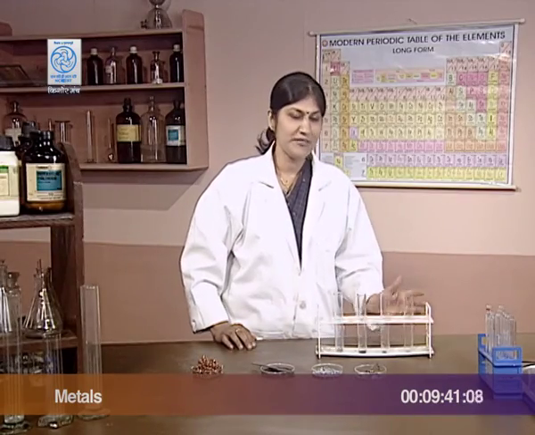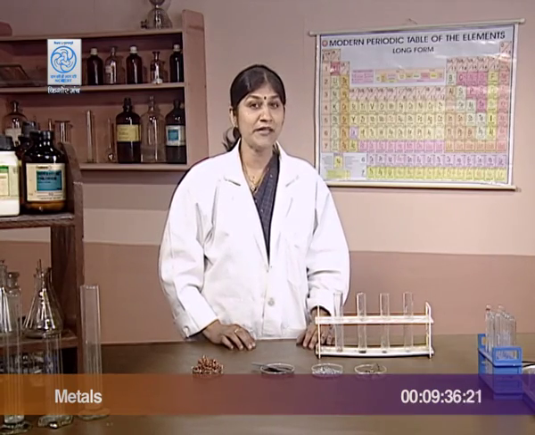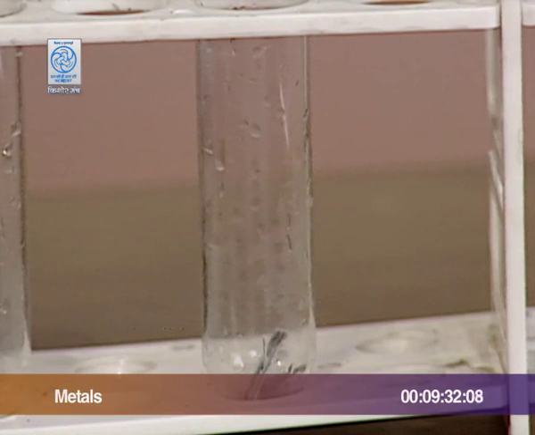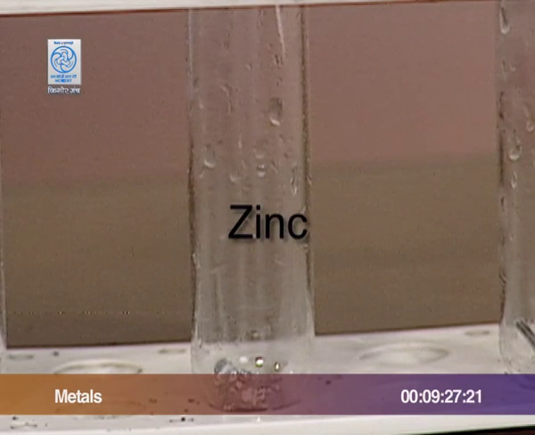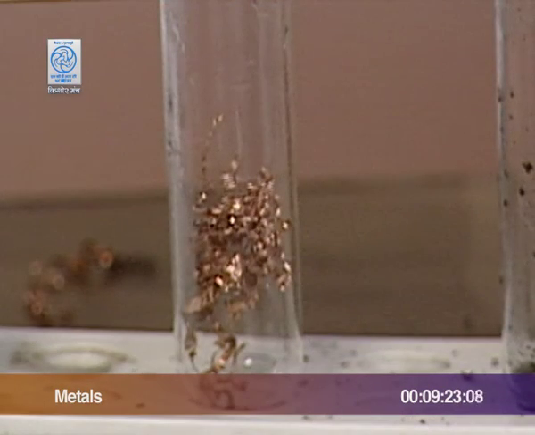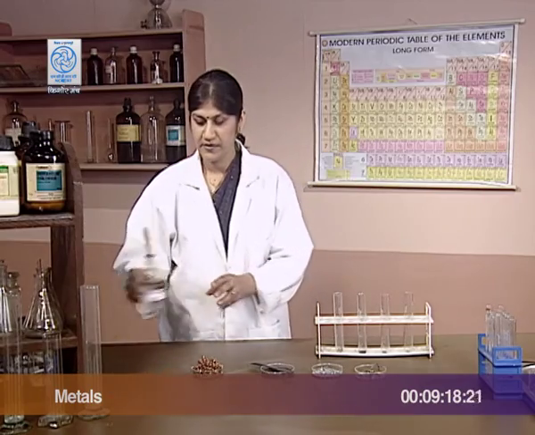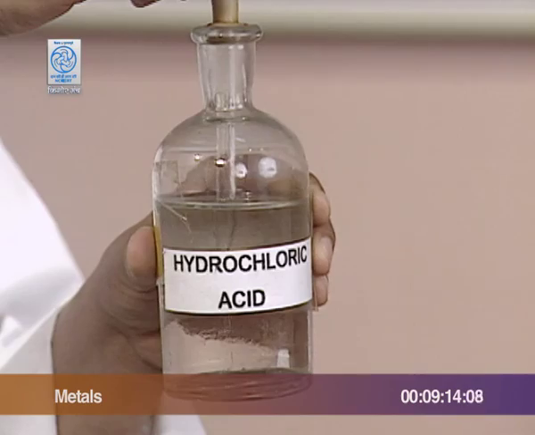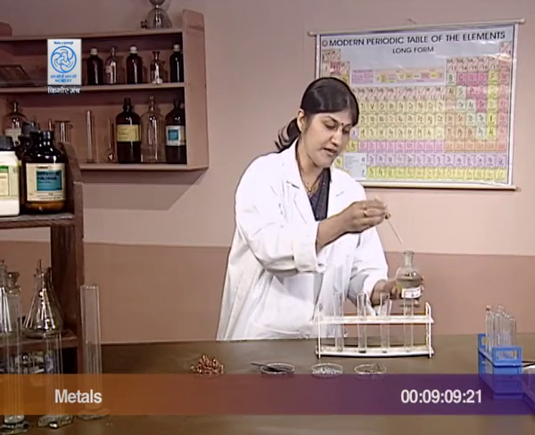We have added a small amount of metal in each of these test tubes, but not before rubbing it with sandpaper to remove the oxide layer. This test tube has magnesium ribbon. This one has zinc granule. In this, we have added iron filings, and in this one there is copper turnings. Now, let us add approximately 5 ml of dilute hydrochloric acid in each of these test tubes and observe the reaction.